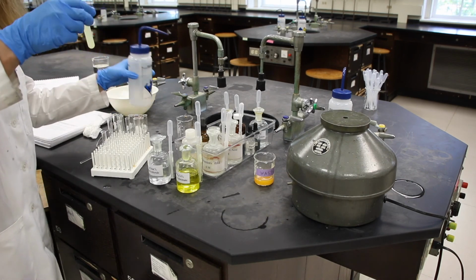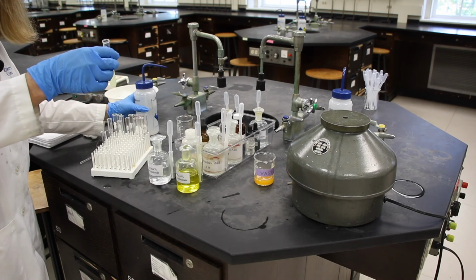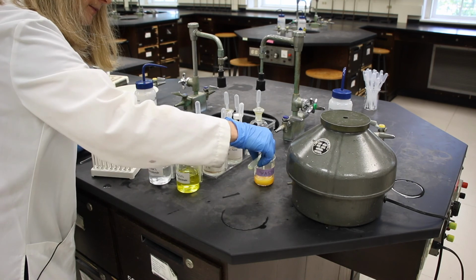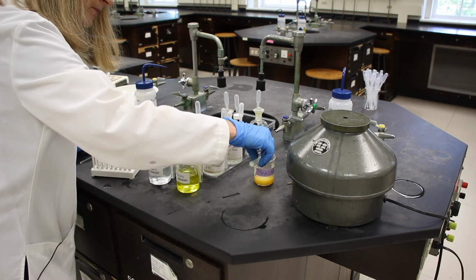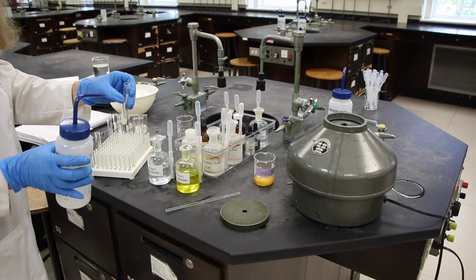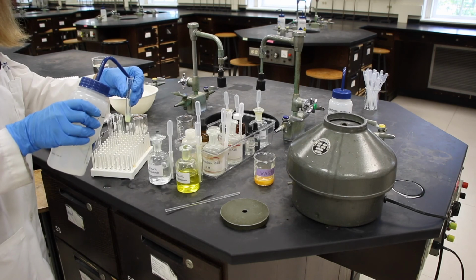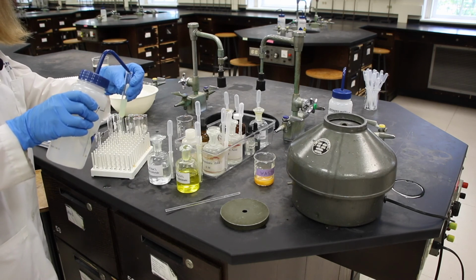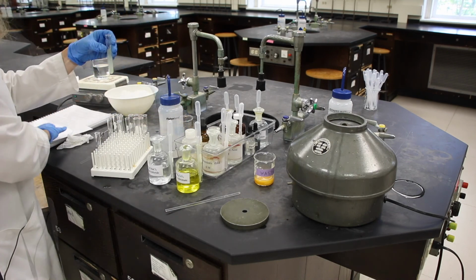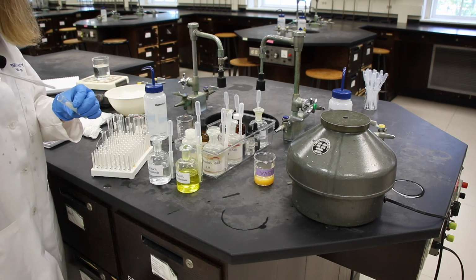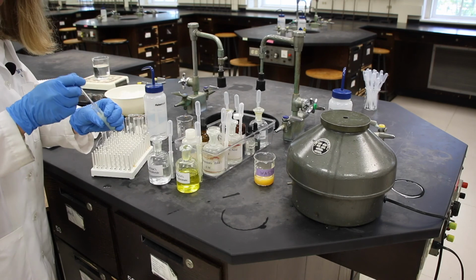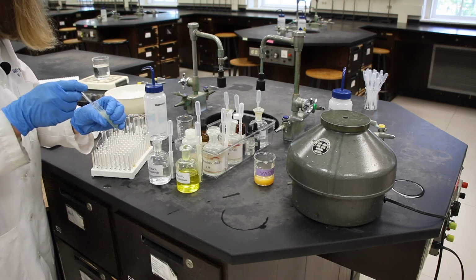Okay, I've added about 3 milliliters of DI water, and then I'm going to decant this supernatant. And then in the next step, we are going to add about 5 milliliters, 2 inches of DI water. Kind of get the sides here. And I'm going to stir this for about 3 minutes to establish the equilibrium position.